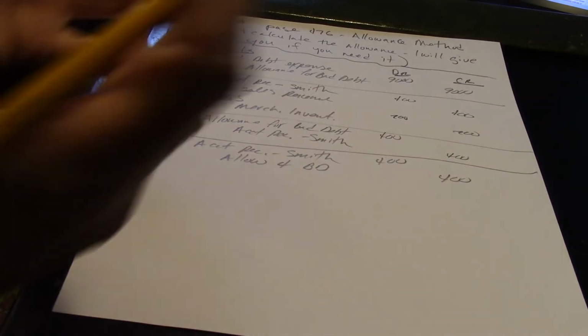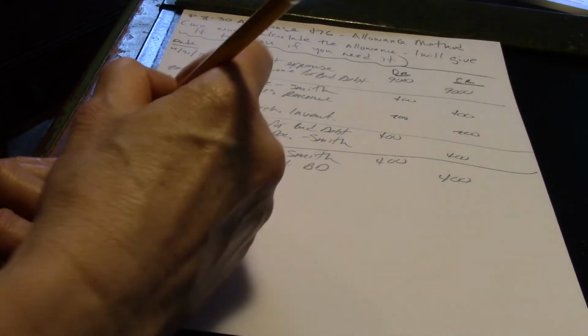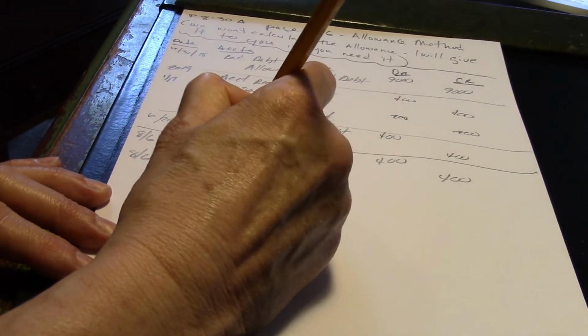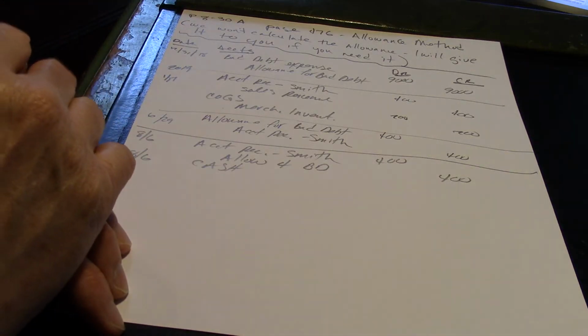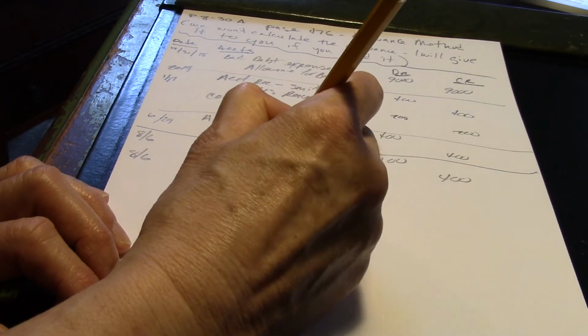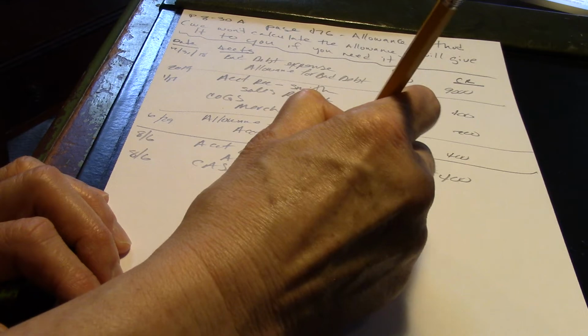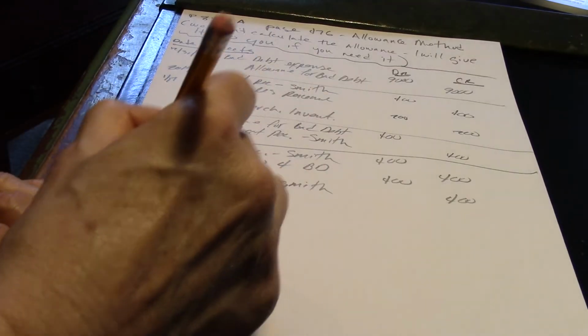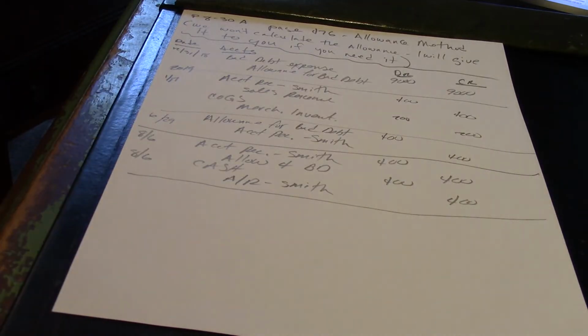Then we can put the payment on, and that's just the cash coming in. So cash and accounts receivable, Smith, 400 and 400. Excellent.